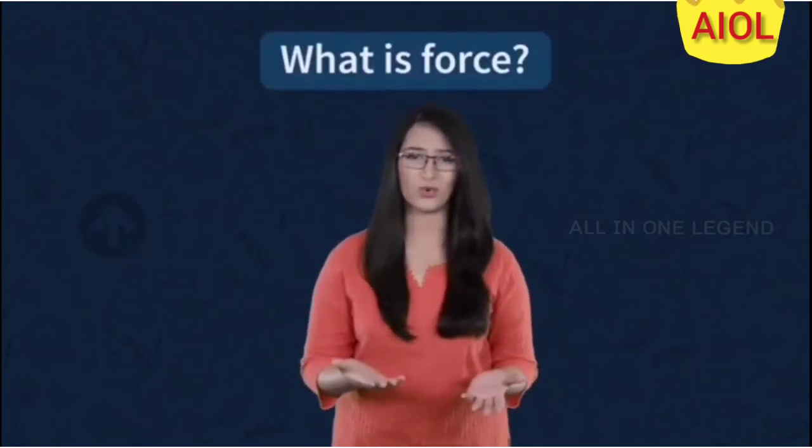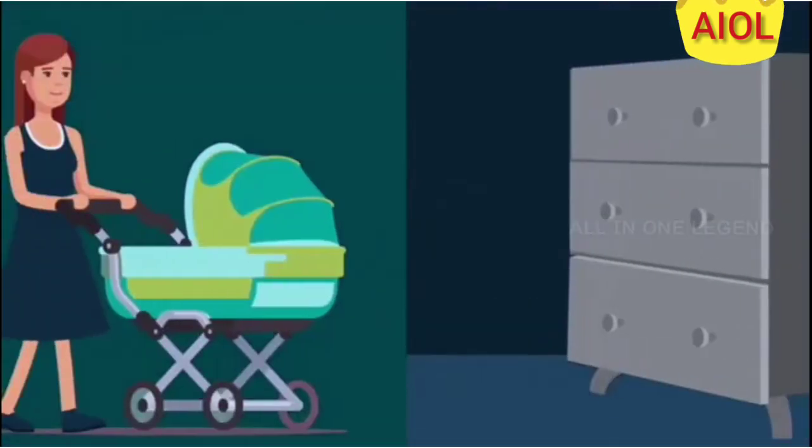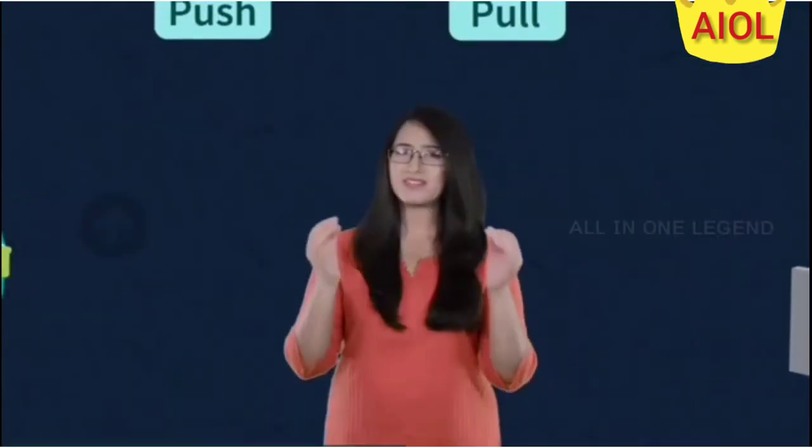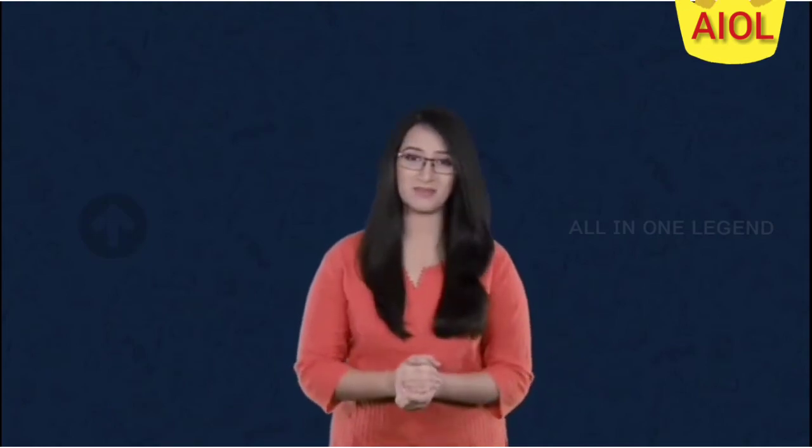What is force? Force is a push or a pull. That's simple, right? But there's a lot more you need to learn about forces. Let's understand what these are by solving a simple puzzle.